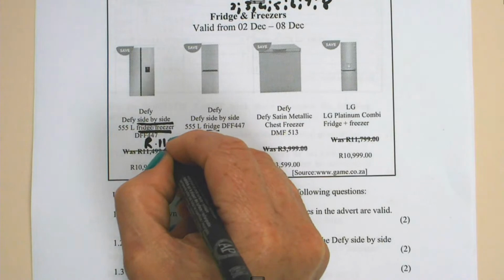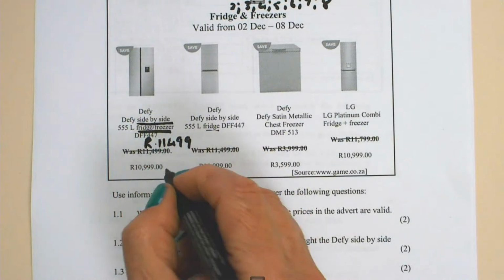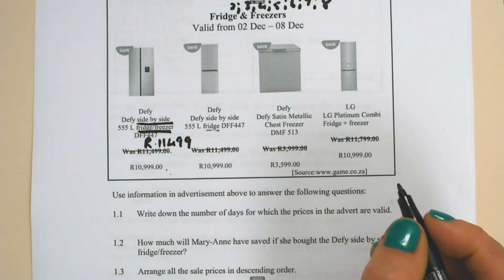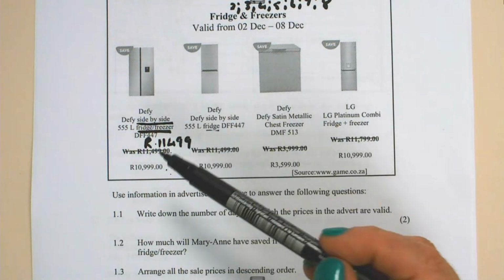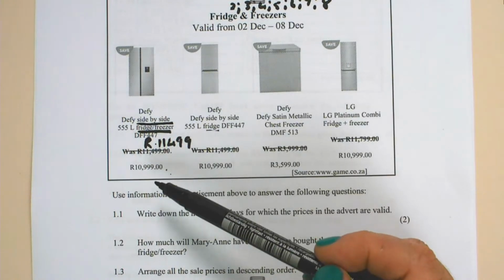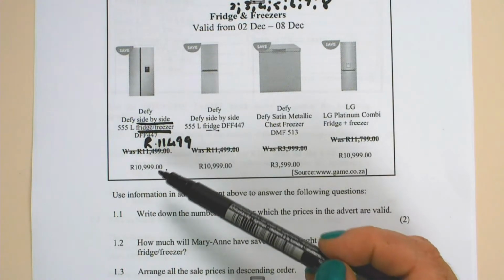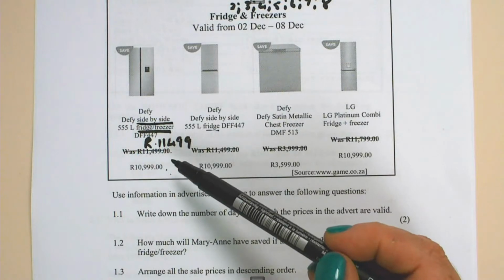But this is the type of format that we usually use on bank statements. But what the examiners wanted to test here was whether learners can interpret this as also a way in which we can write our numbers.